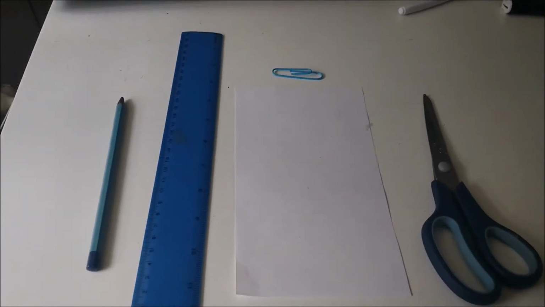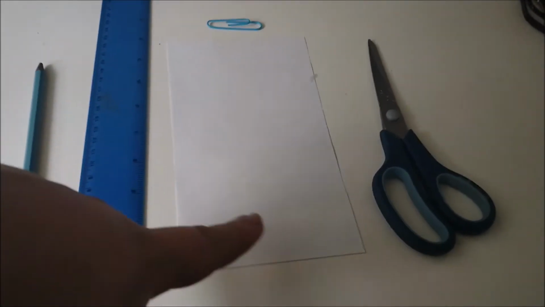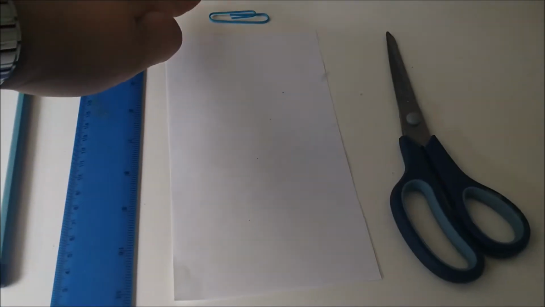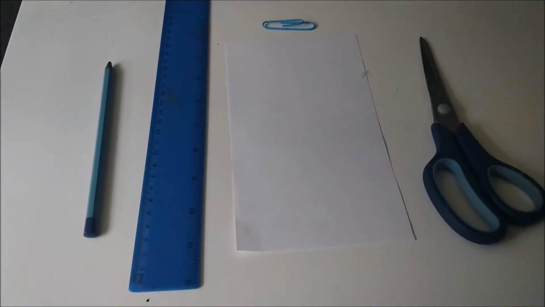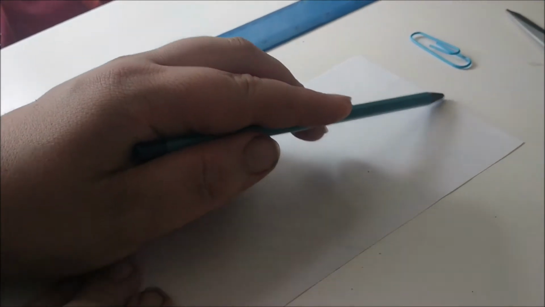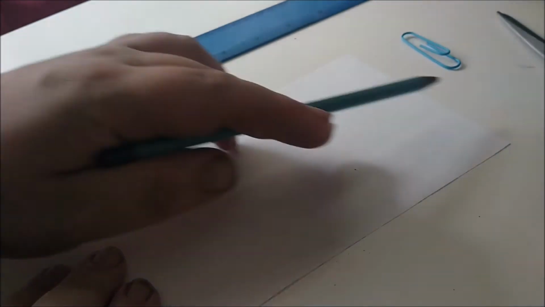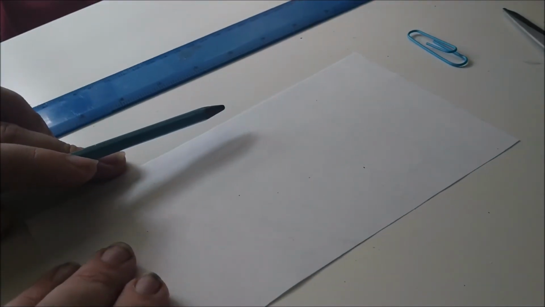To do this, you'll need the following things. You'll need a pencil, a ruler, a piece of scrap paper, or any paper will do, a pair of scissors, and a paper clip. Now we're going to start by drawing the outline to cut out for our helicopter. Best thing to do is, you've got a piece of paper, squared paper or A4 paper, use the corner because you've already got a good right angle there to work with.